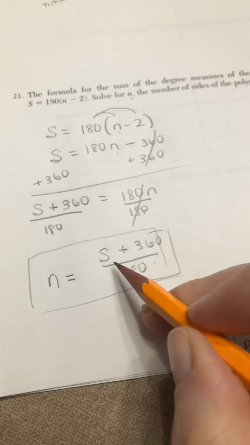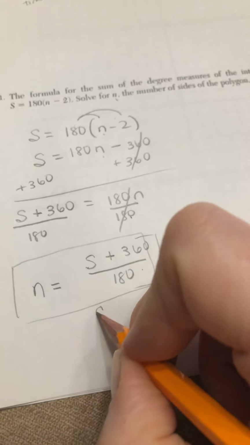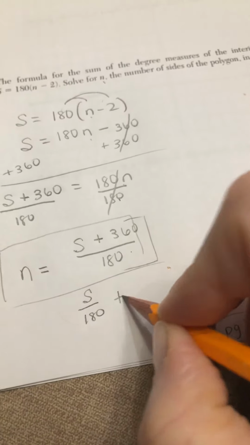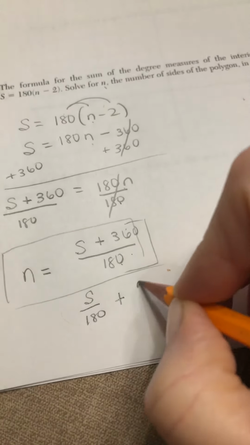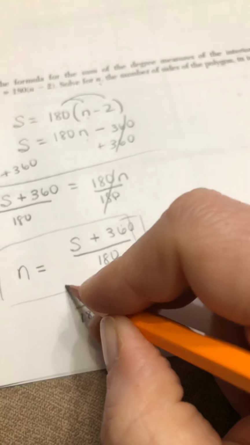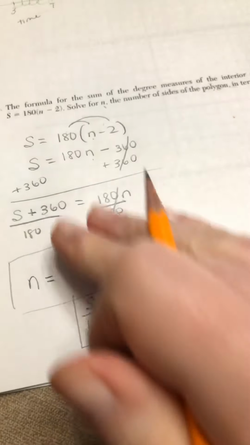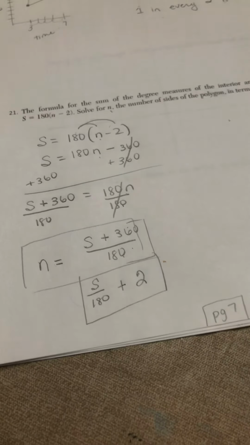Oops. You could reduce this if you wanted to. You do not have to. It would be s divided by 180 plus 360 divided by 180 is 2. Same answer. Okay, and there's other ways that you could have done that, but I think this is the way that you are going to do it.